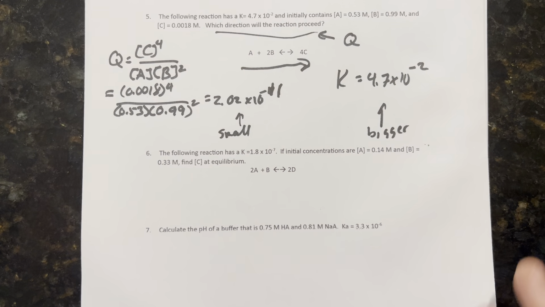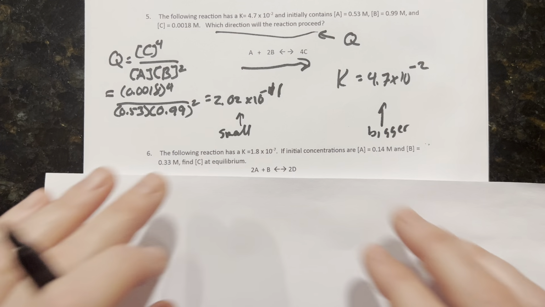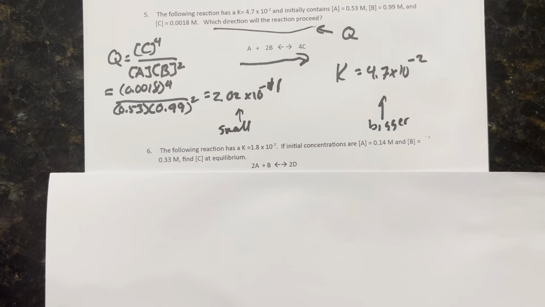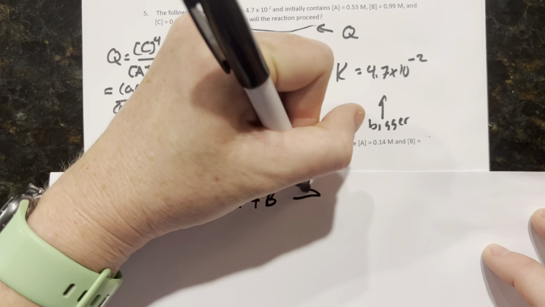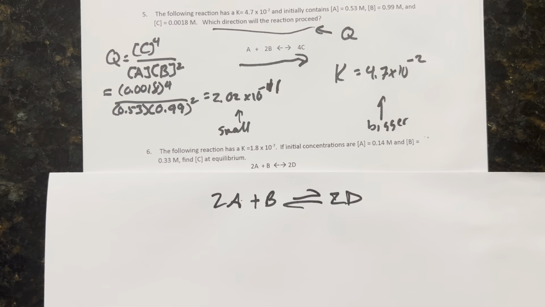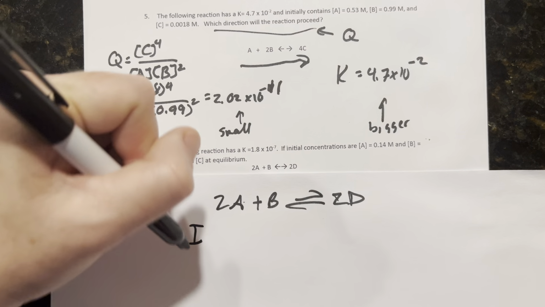All right, number 6. I think I'm gonna need some paper for this one. The following reaction has a K of 1.8 times 10 to the negative 7. It gives you some initial concentrations and asks you to find C. Okay, so now I see it gave me initial concentrations. I'm gonna rewrite it. Now I see it gave me initial concentrations, and it didn't ask me which direction it will proceed, so now I can do my ice table.